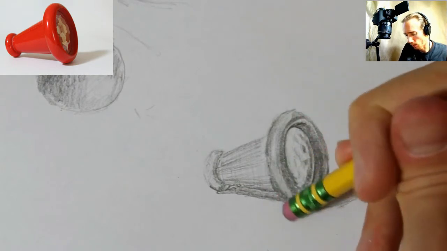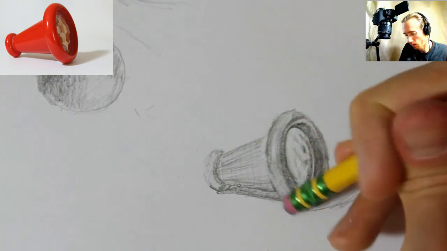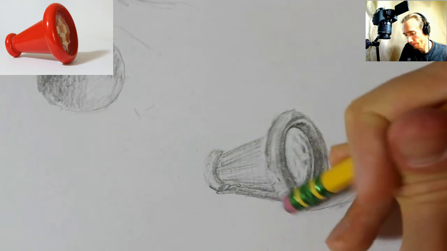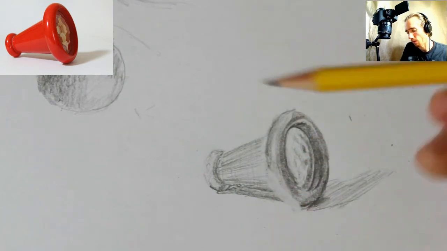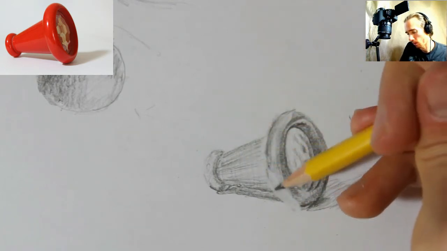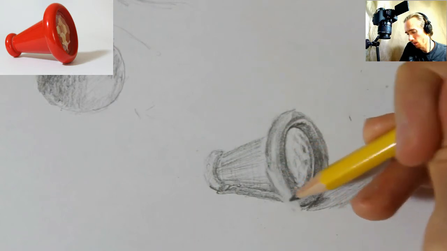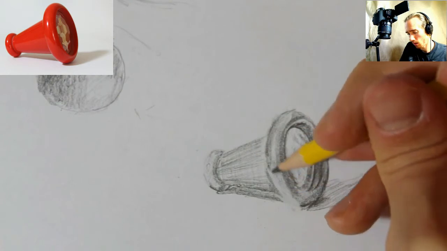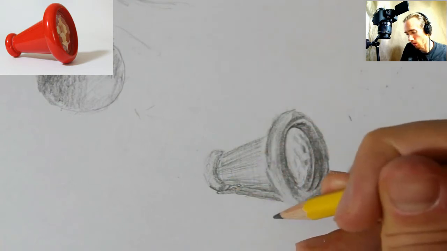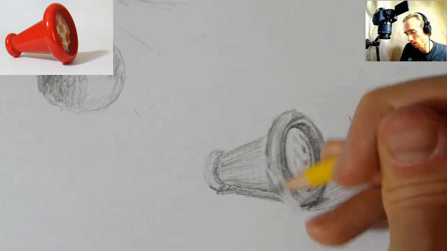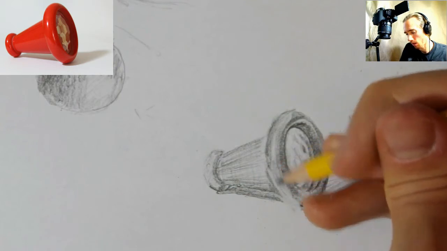It's actually bright, reflective light that goes along the edge of this torus shape, because the light's bouncing off the surface that it's sitting on, hitting the edge of it.